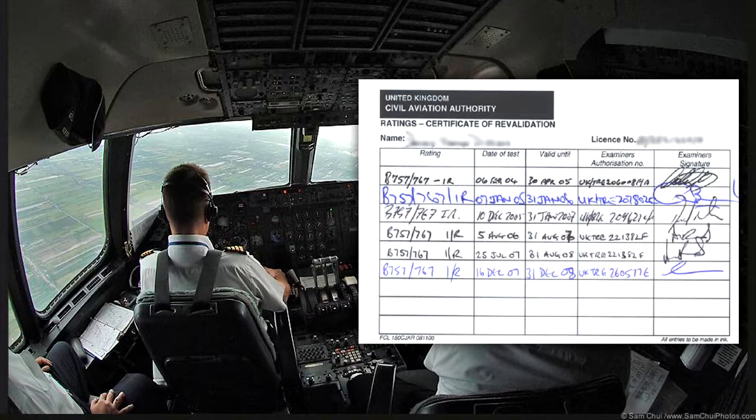If a type rating or multi-engine class rating has expired, the rating must be renewed. In order to renew a rating, a pilot must satisfy any refresher training requirements as determined by the appropriate National Aviation Authority, as well as completing a proficiency check. The rating will then be valid from the date of completion of the renewal requirements.